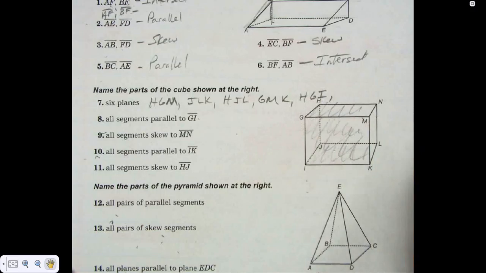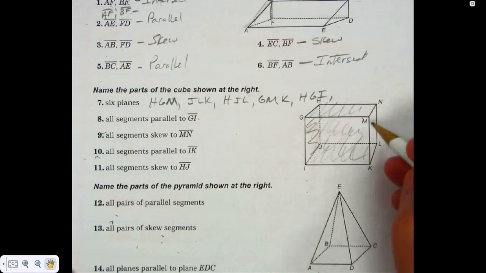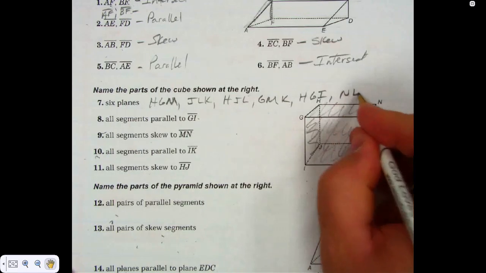H-G-I maybe? And have we done that? Now how do you want to name the right? N-L-K. N-L-K? Very good.